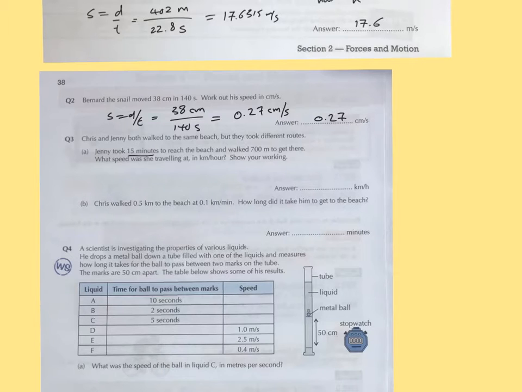15 minutes to reach the beach and walk 700 meters. What speed was she travelling at in kilometers per hour? So this one's sneaky because they want kilometers and hours, but they've given us meters and minutes. The first thing to do is change the 700 meters into kilometers. There's 1,000 meters in a kilometer, so divide by 1,000. That's 0.7 kilometers. And the next step is to change minutes into hours. Each hour is 60 minutes, so 15 divided by 60. It's obviously a quarter of an hour, so 0.25 hours.